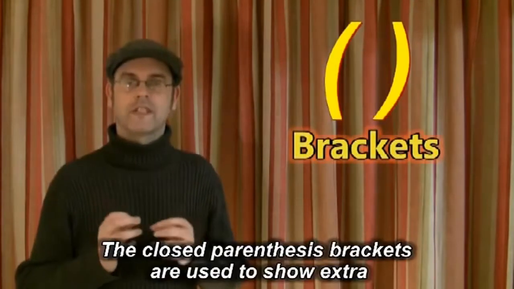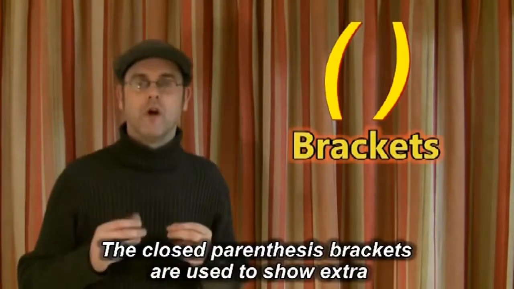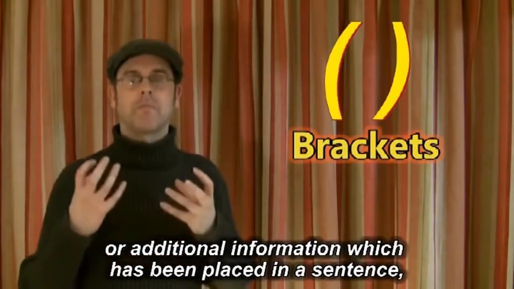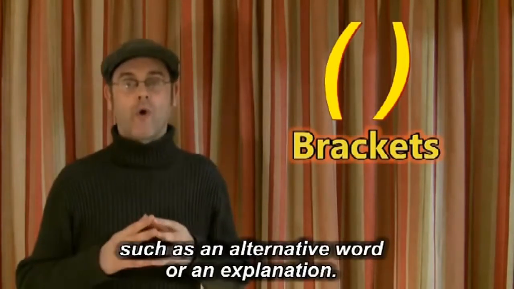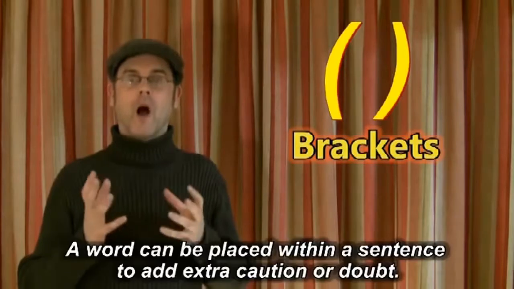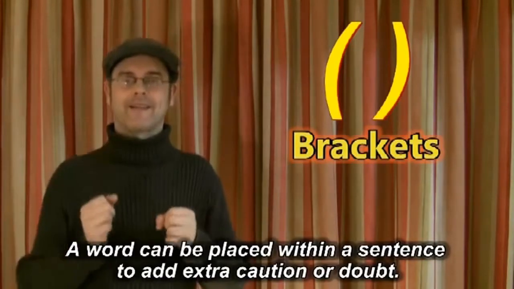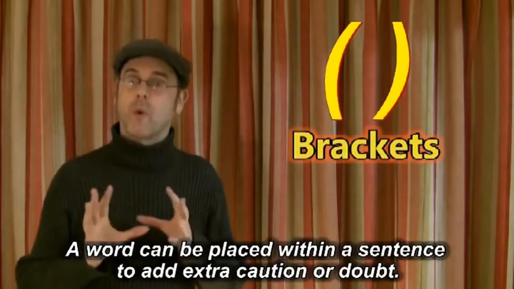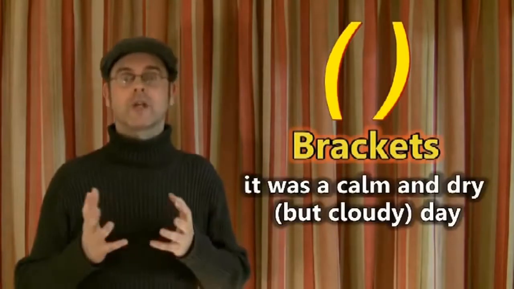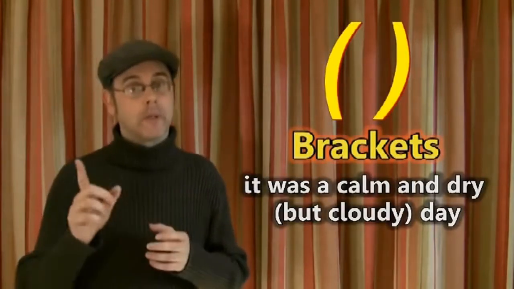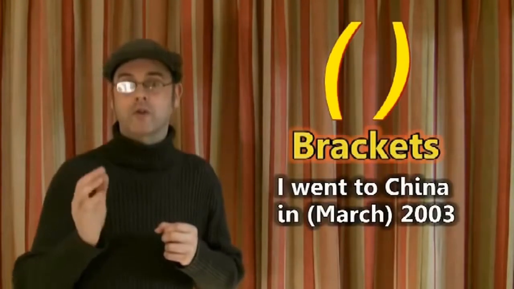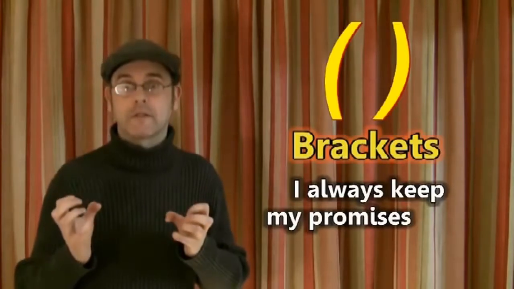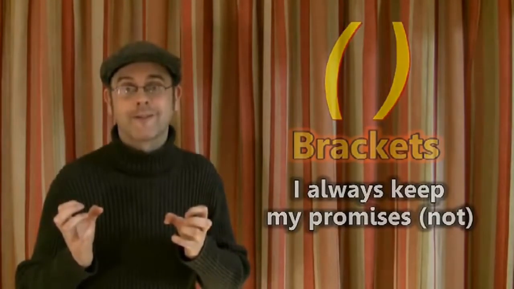The parenthesis brackets are used to show extra or additional information which has been placed in the sentence, such as an alternative word or an explanation. A word can be placed within a sentence to add extra caution or doubt. It was a calm and dry (but cloudy) day. I went to China in March (2003). I always keep my promises. (Not.)